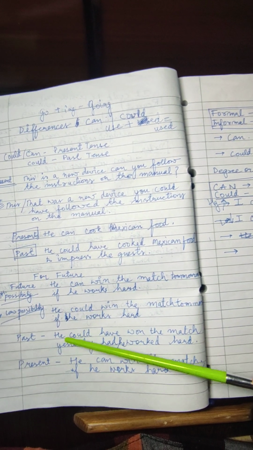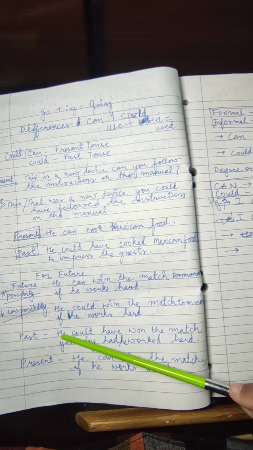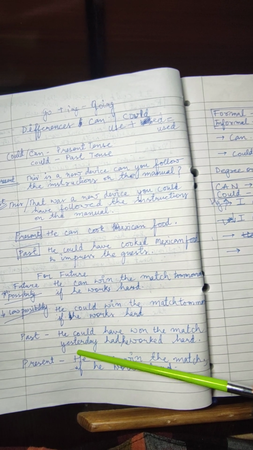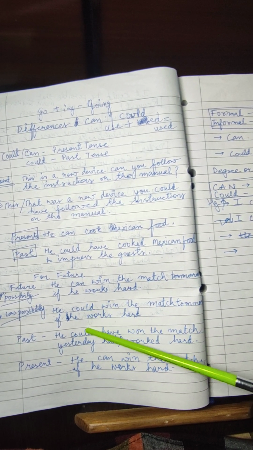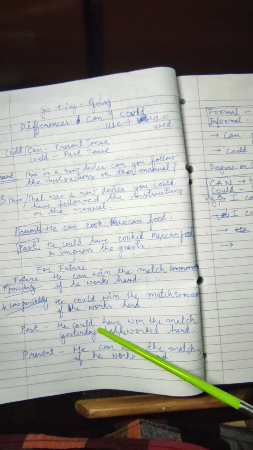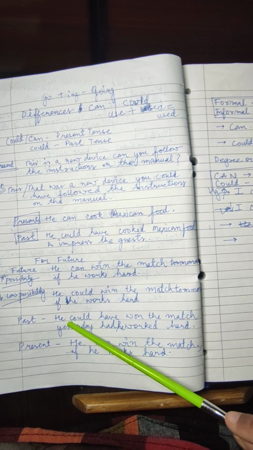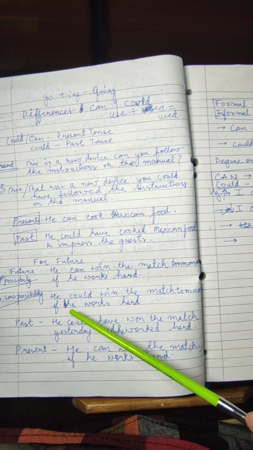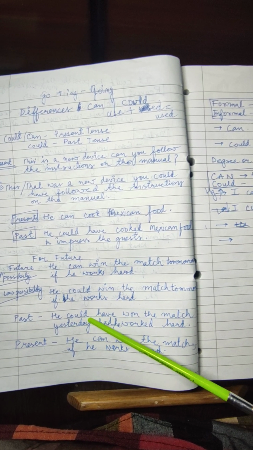However, if I have to change this into past tense, I'll say he could have won the match yesterday. Now tomorrow becomes yesterday. Can becomes could. Or like I said, for future and present tense we can use both can and could. However, for past we can use only and only could.